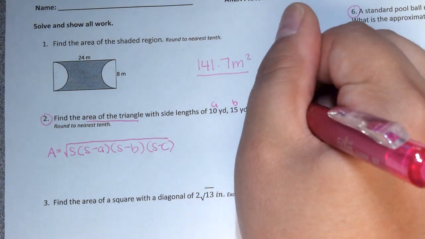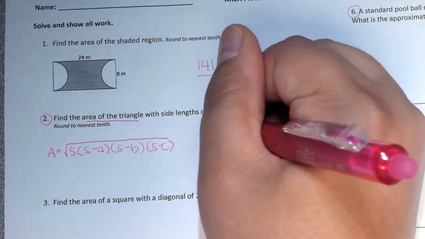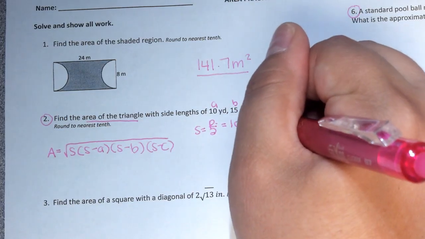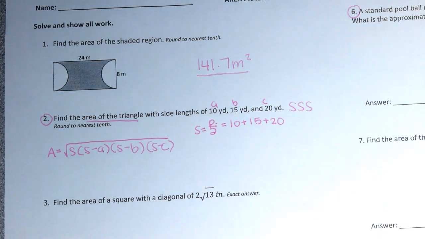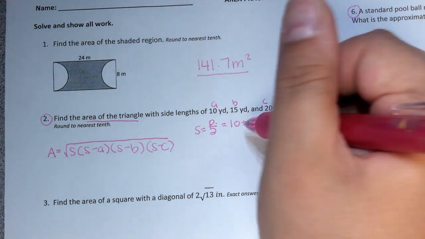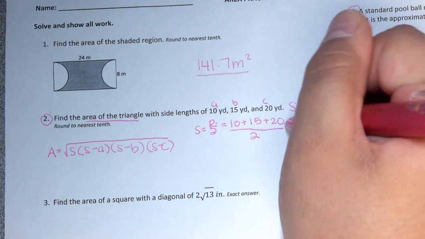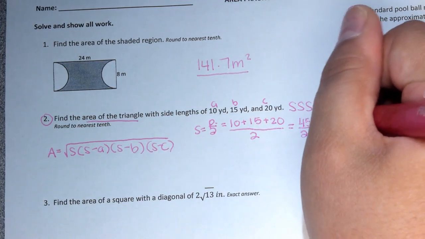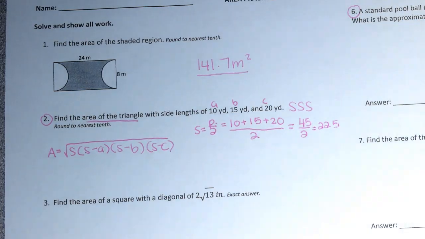You have to add all these together, divide by 2. S is perimeter divided by 2. So 10 plus 15 plus 20 divided by 2 gives me 45 over 2, which is 22.5.